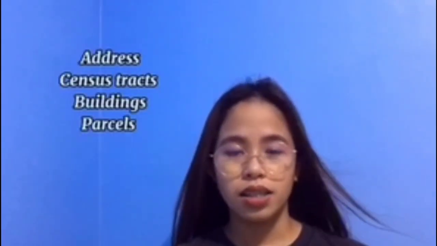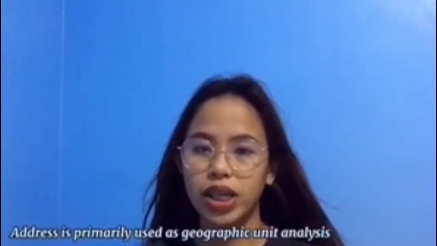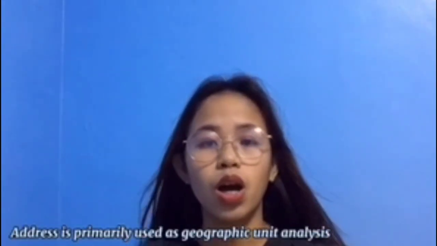Geographic data is the data that can be displayed on the map such as the address, census tracts, parcels, and buildings. The purpose of geocoding is to assign the tabular data to a location on the Earth's surface to visualize the spatial characteristics of the data. In order to geocode electronically or manually, there must be a common geographic unit of analysis. In law enforcement, address is primarily used as the geographic unit of analysis to which tabular data are geocoded.